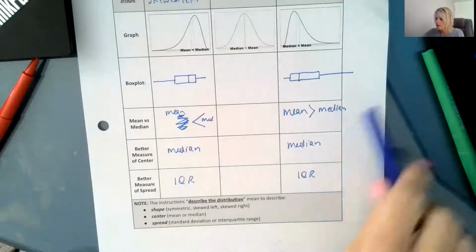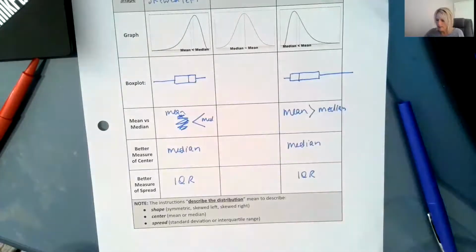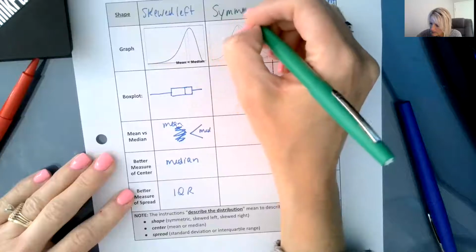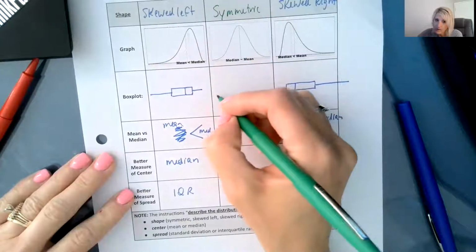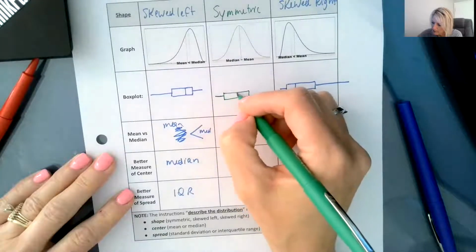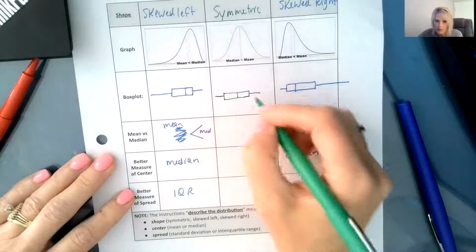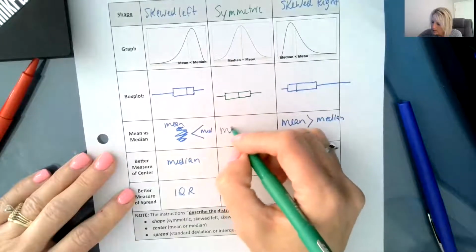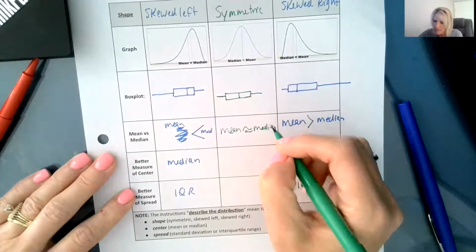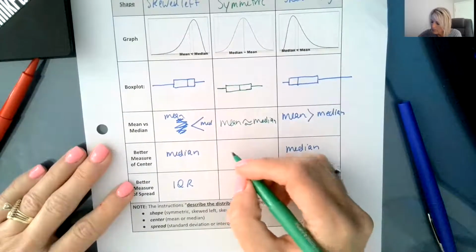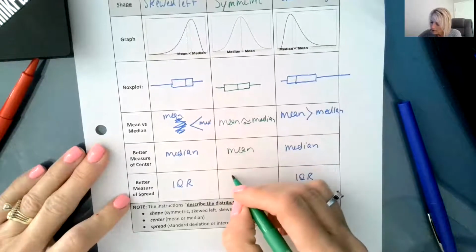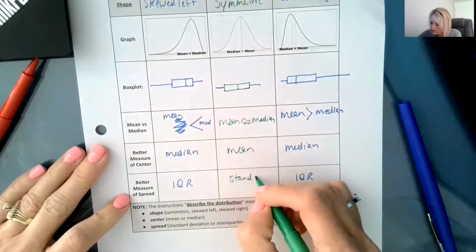If our data is symmetric, then we're going to say symmetric. And then our box plot should look fairly symmetric. The tails should look about the same. And the mean is going to be approximately equal to the median. And in that case, our best measure of center is going to be the mean. And the best measure of spread is going to be the standard deviation.